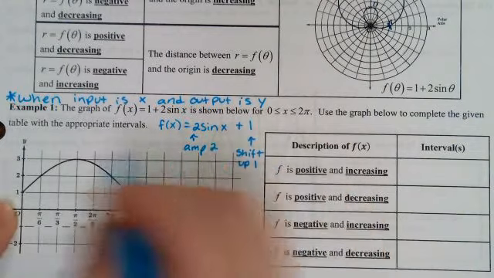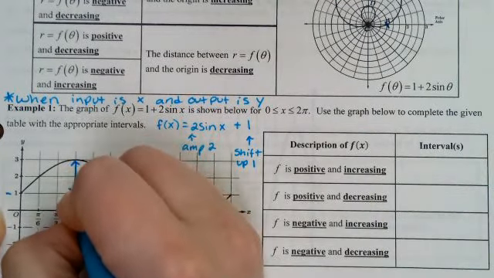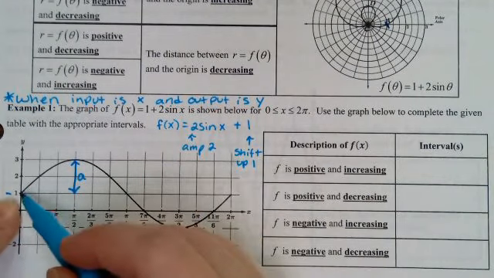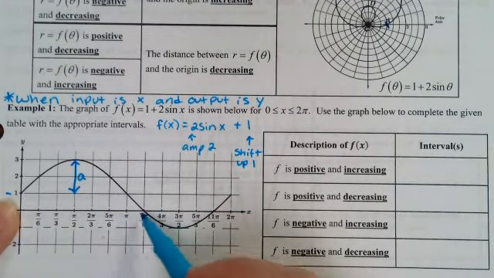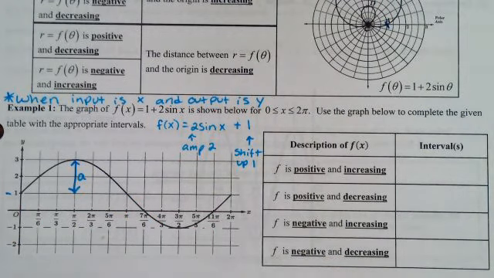So we see it starts at 1, and then we have this amplitude, a distance of 2. It starts here at 1, goes up, comes down, and then finishes out its period by landing at that midline again.